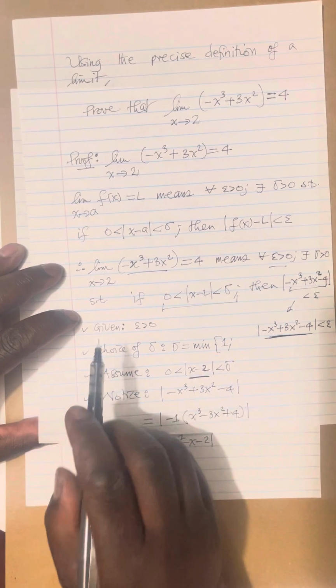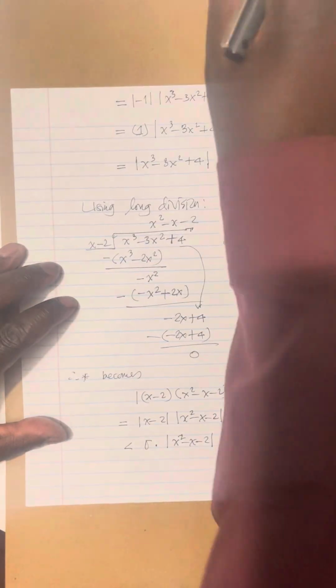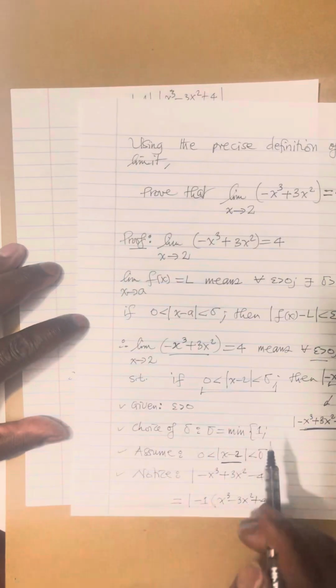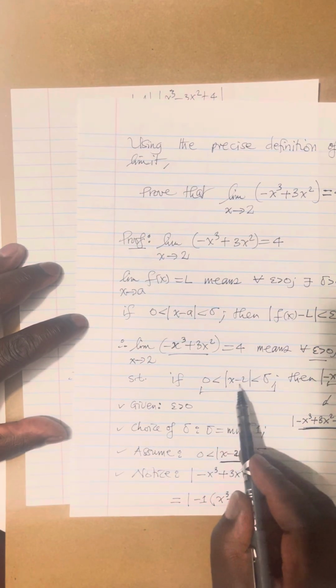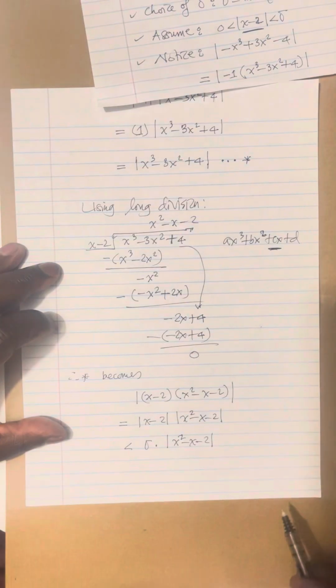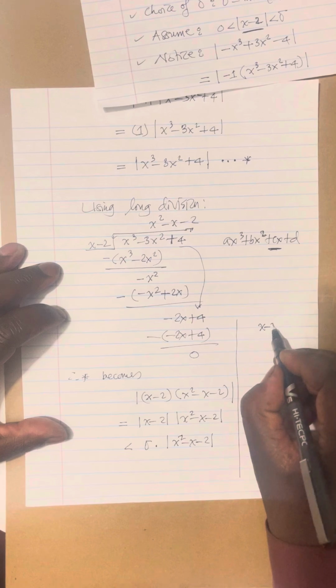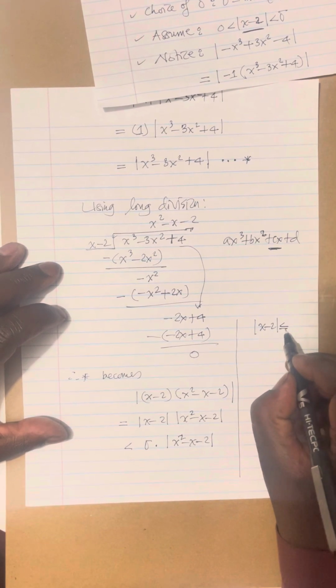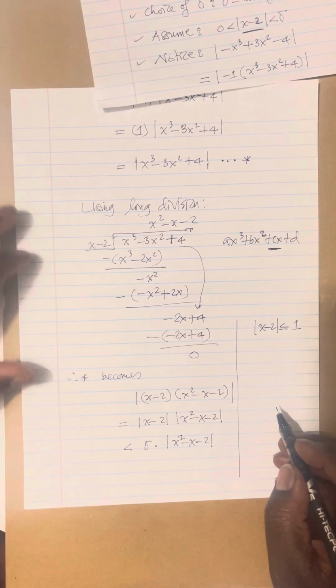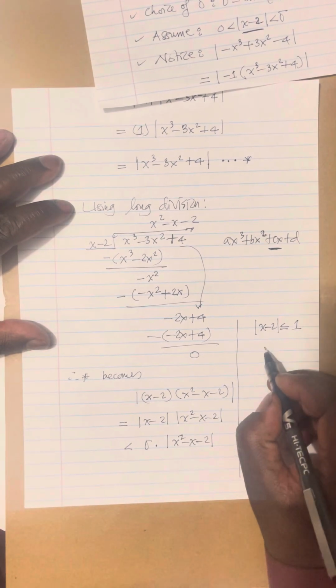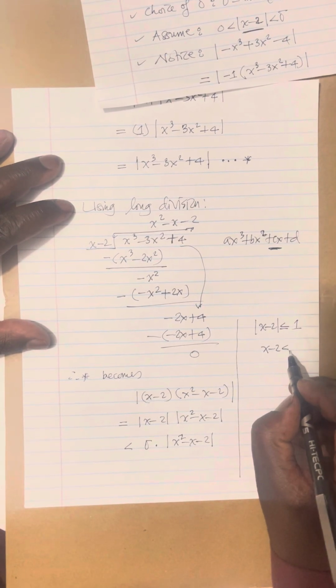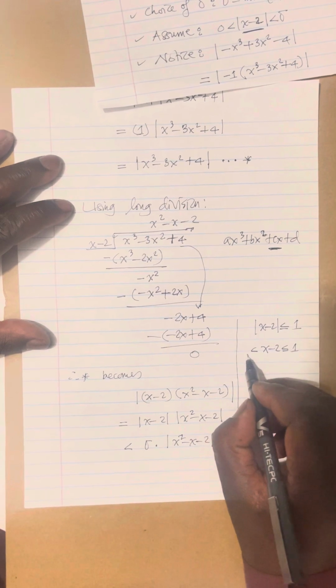We want the distance between x and a to be within 1. So I'm going to say the distance, therefore, between x and a, which is absolute value of x minus 2, should be within 1, should be less than or equal to 1. So if I may use this side here, I'm saying we want the absolute value of x minus 2 to be less than or equal to 1. Using the definition of absolute value, this means x minus 2 is less than or equal to 1, but greater than or equal to minus 1. That's the definition of absolute value right there.